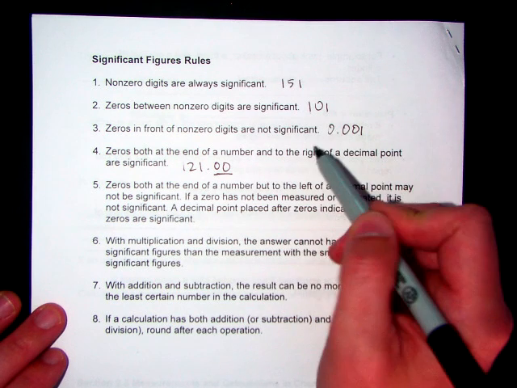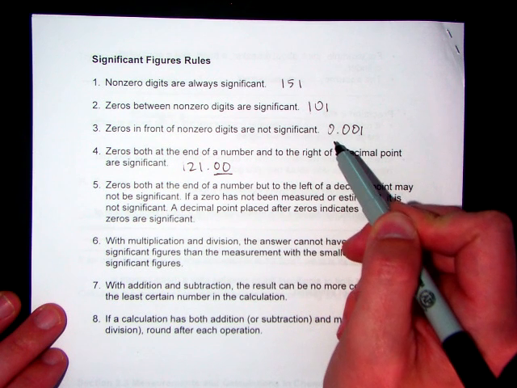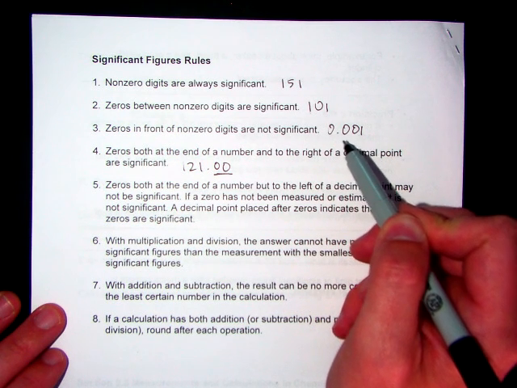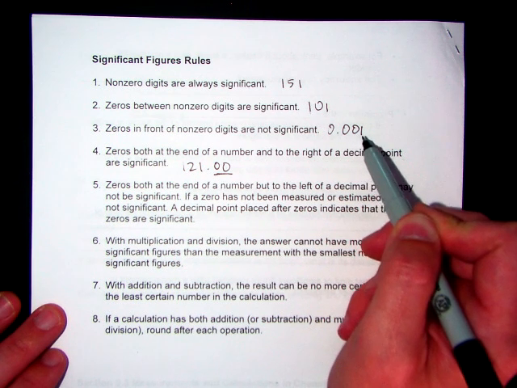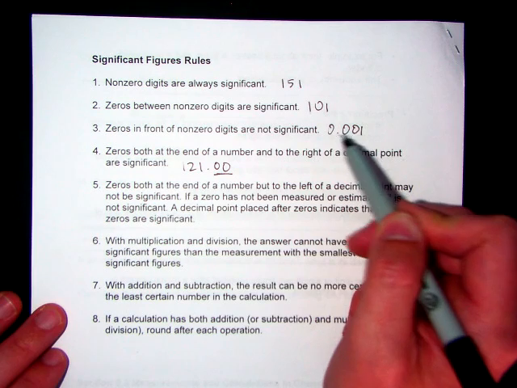Zeros in front, like when you have a decimal point, like right here, decimal point, then these 2 zeros, actually the third zero as well, all 3 of those zeros are not significant. They're just placeholders to get to this number 1. So this one only has 1 significant figure, this number.